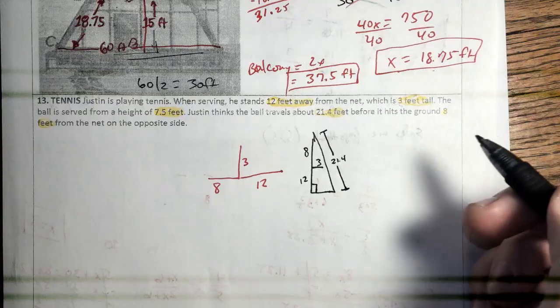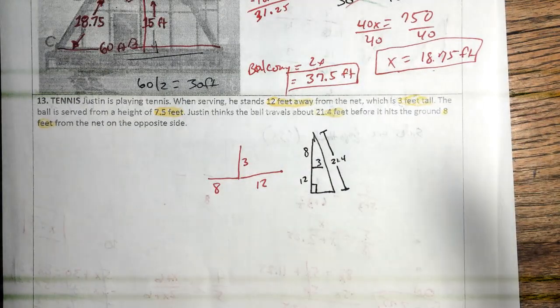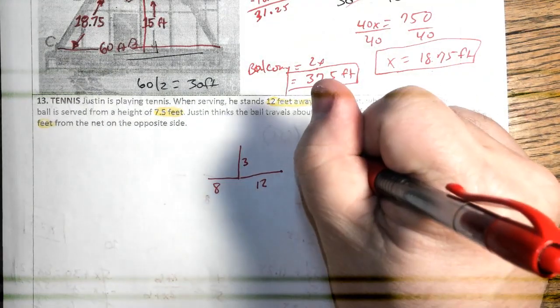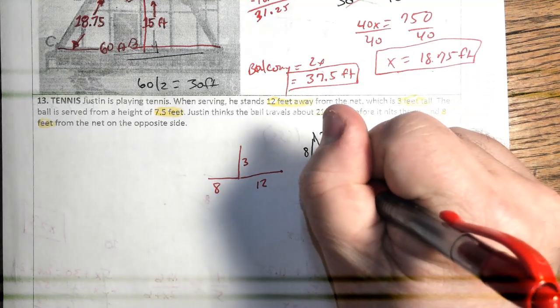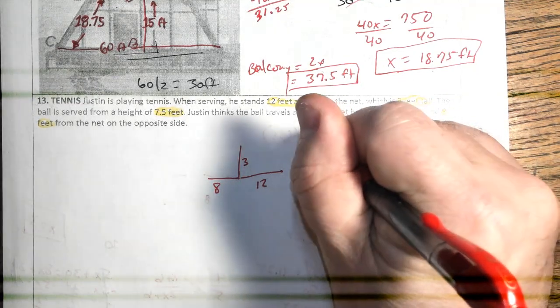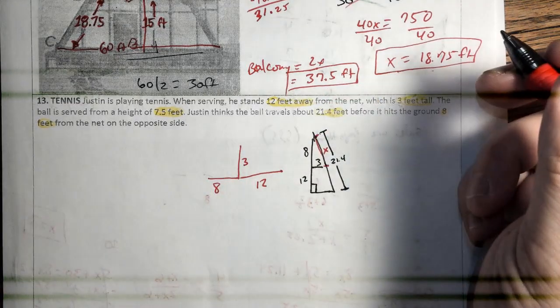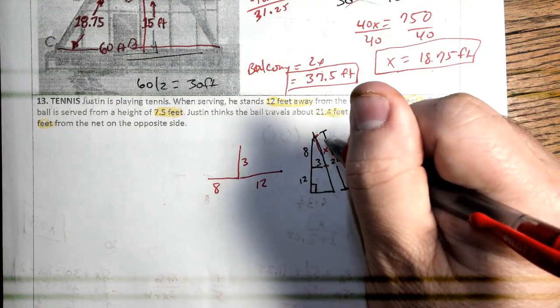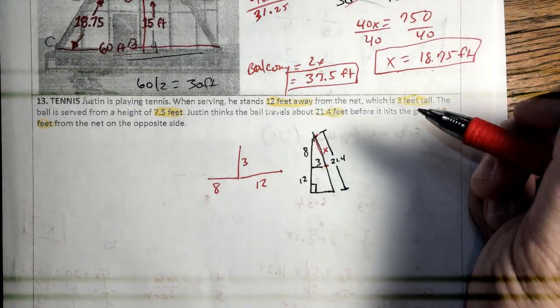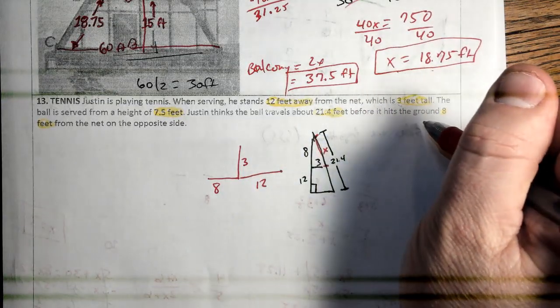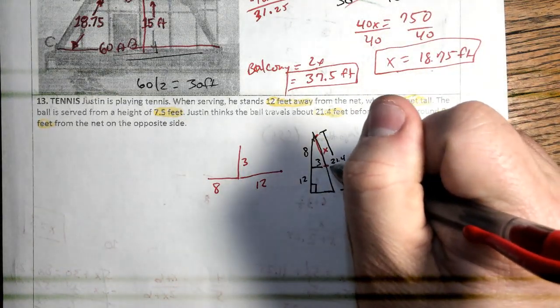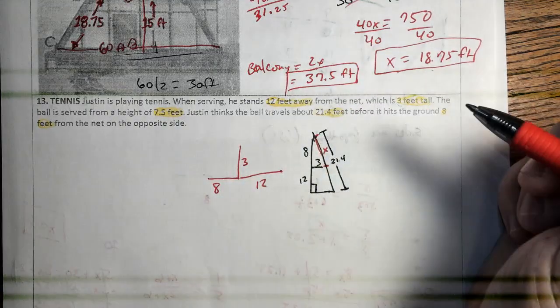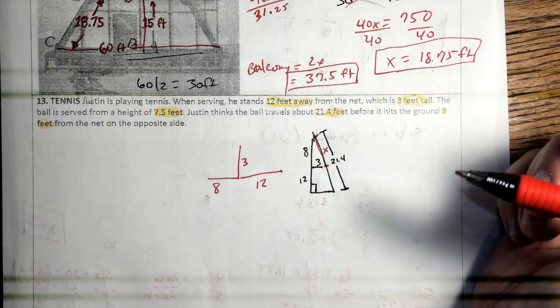The question kind of craps out there, but what we're really looking for is this length from here to here. How far? If it travels about 21.4 feet before it hits the ground, I think we're looking for the distance here. It's very, very strange.